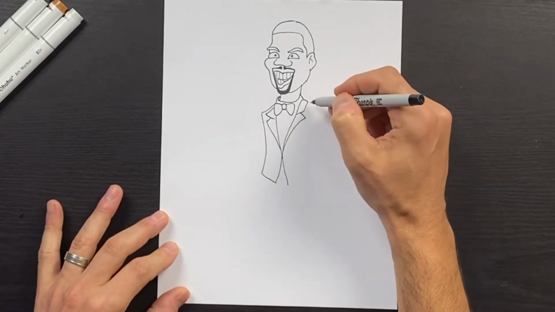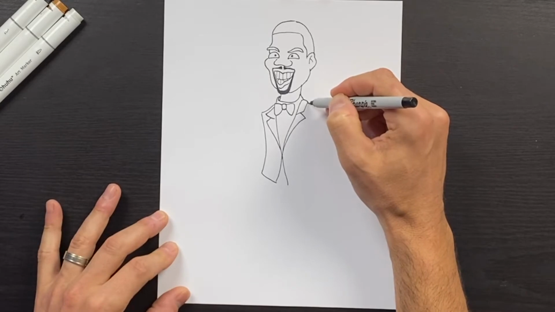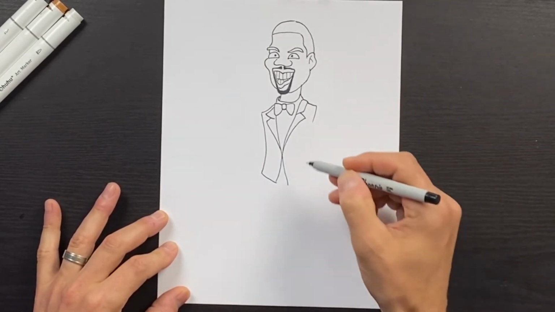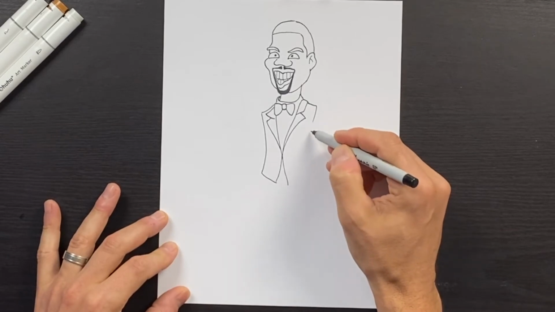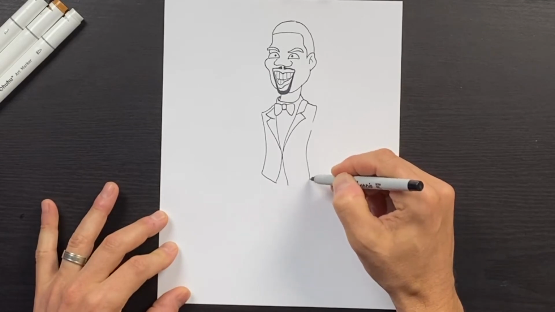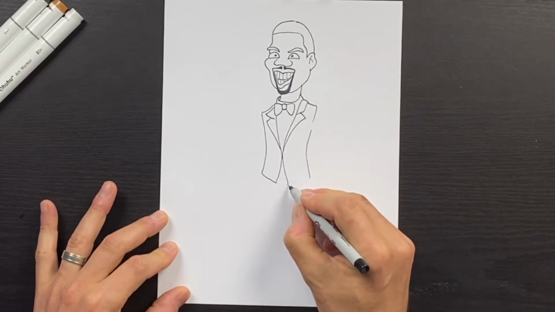And we can kind of do the same on this side. This side's a little bit higher. This will come down. And then I'll continue here. I won't continue that whole line, but I'll come right about here, continue down, and then this will flare out and be the other side of his jacket.